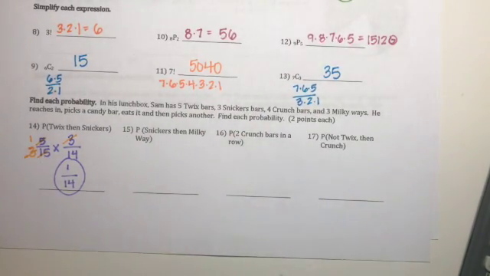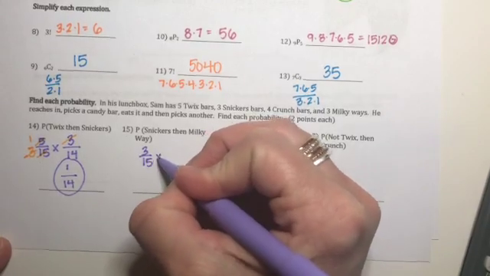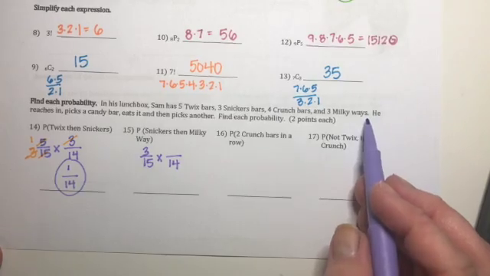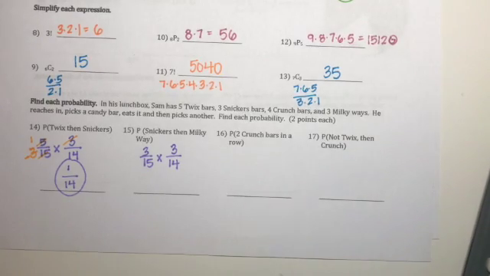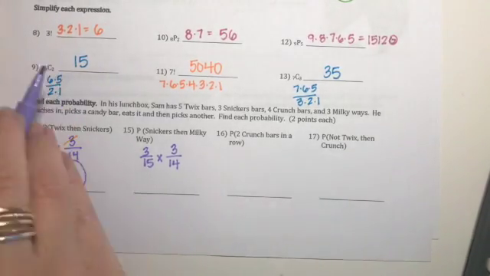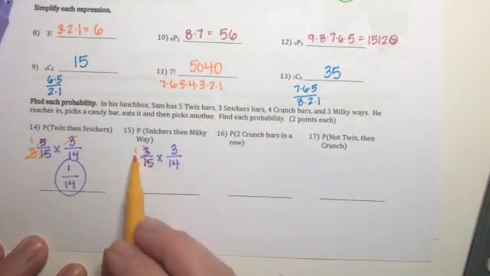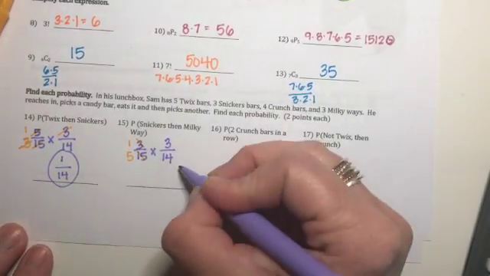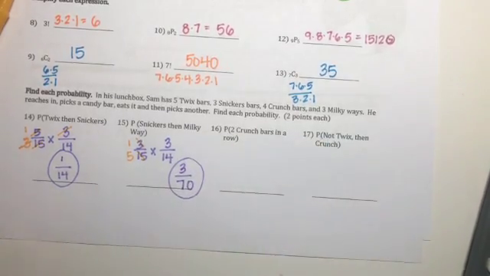What are the chances that his first pick is a Snickers bar? So we're starting over. Okay, there's 3 out of 15 are Snickers. So now there's 14 left. How many are Milky Ways? 3 are Milky Ways. This is the exact, oh no, it's not. I thought I was doing the same problem again. Okay, 3 of them are Milky Ways. So I'm going to go ahead and simplify this fraction. 3 and 15 can become 1 over 5. Okay, I can't simplify this anymore. Nothing cross reduces. So now 1 times 3 is 3. 5 times 14 is 70. And that would be my answer.